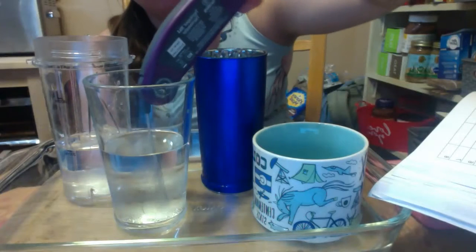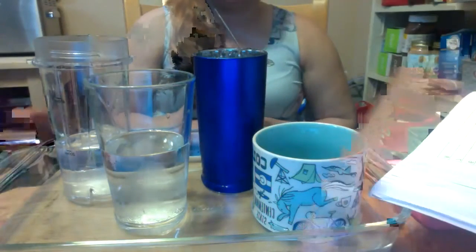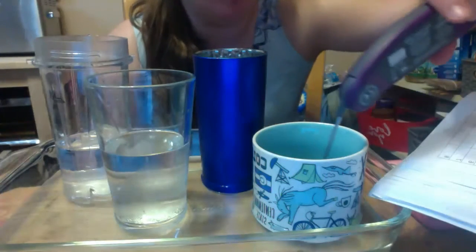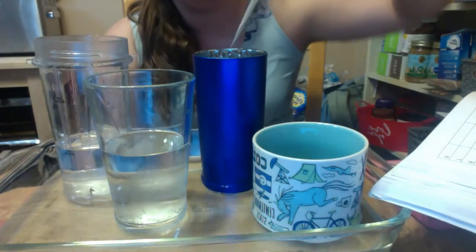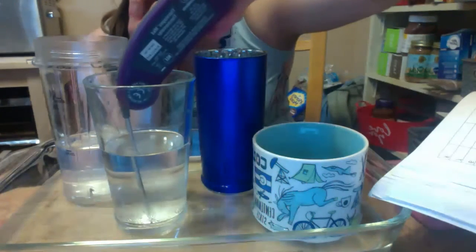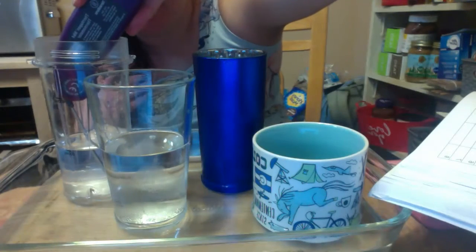This is metal. Our glass is at 78, and our plastic is at 78 as well. All right, so I believe we're on our 4th measurement. Our ceramic cup is at 88. Our metal cup is at 75. Our glass cup is at 79. And our plastic cup is also at 79.